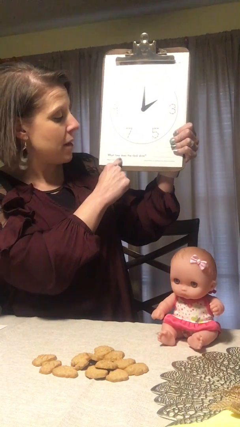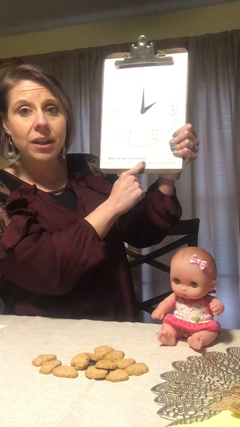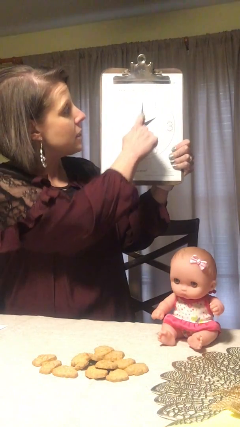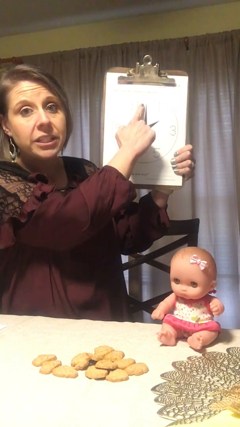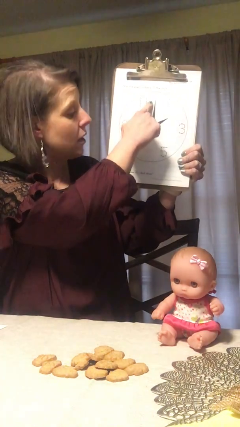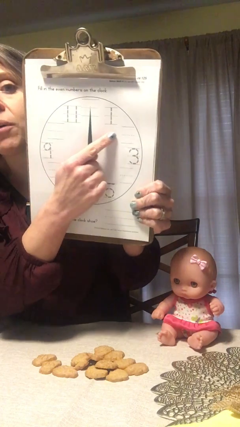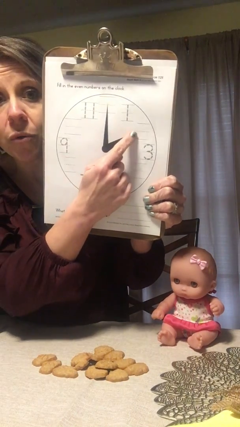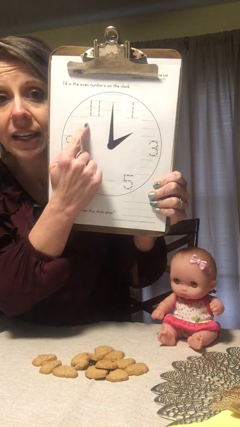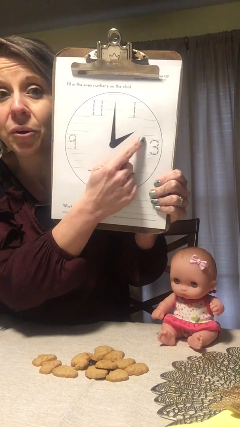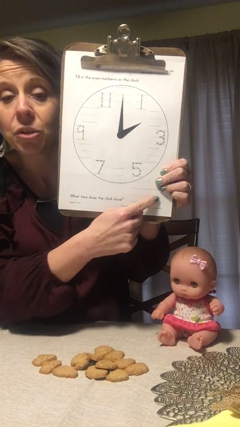So after you do that, look at the bottom, and the directions say, what time does the clock show? That's where yesterday's lesson comes in. Now remember, this long hand is your minute hand, and it's pointing to the 12, so it will be a new hour, which is 00. Now look at your small hour hand. And if you wrote your even numbers in correctly, you're going to be able to tell the correct time on this clock to write it down here.